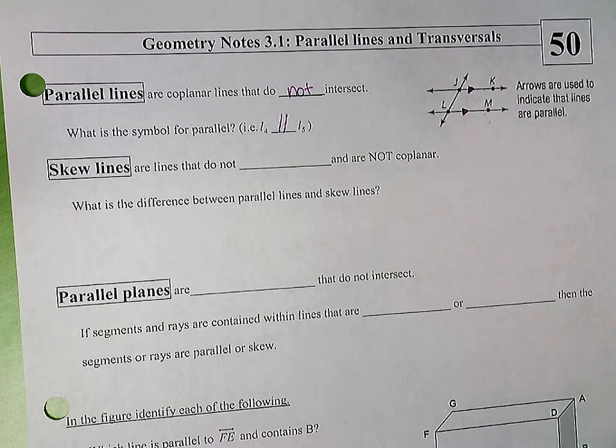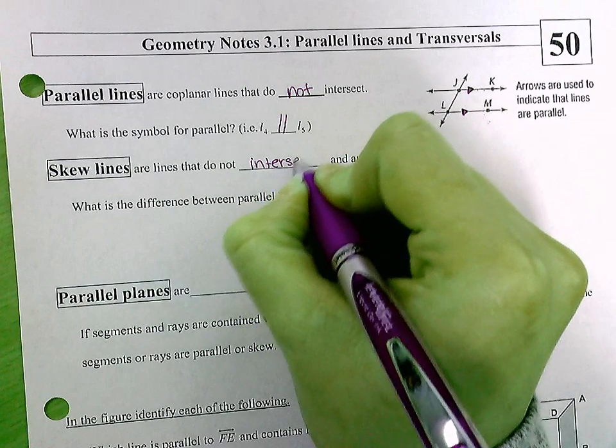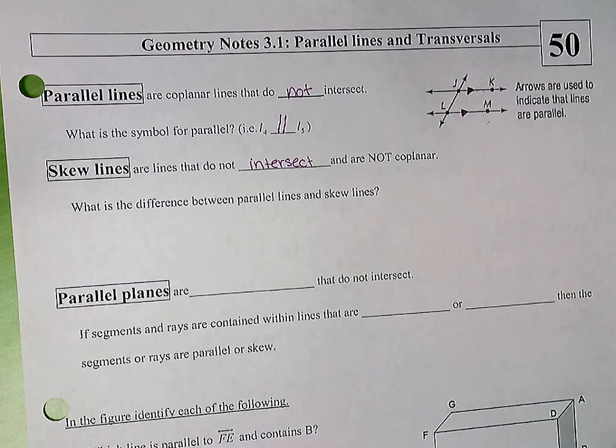The next type of line I have is a skew line. Skew lines are lines that do not intersect and are not coplanar. Do you remember back from chapter 1 when I did my arms like this? One line is on one plane, going this way.